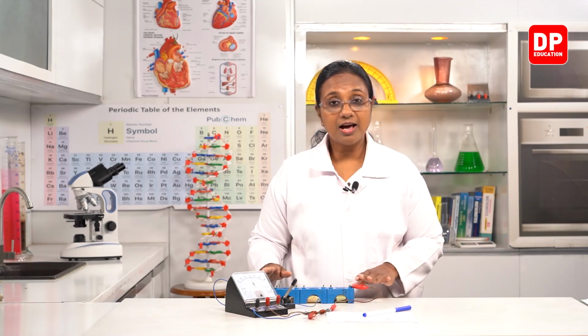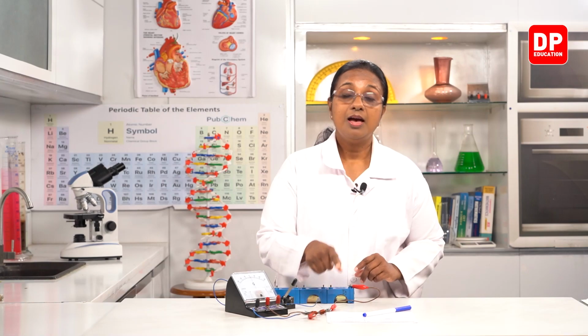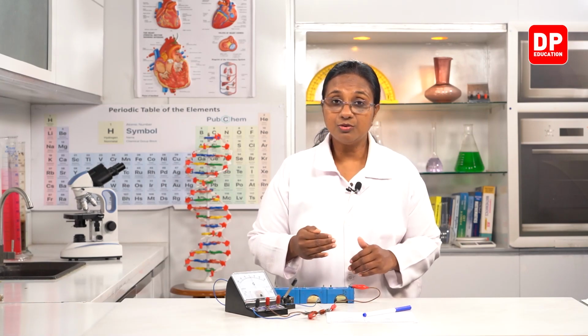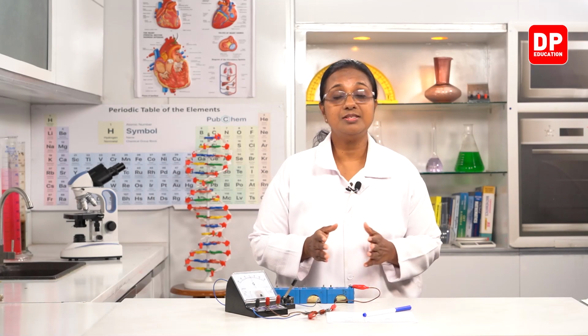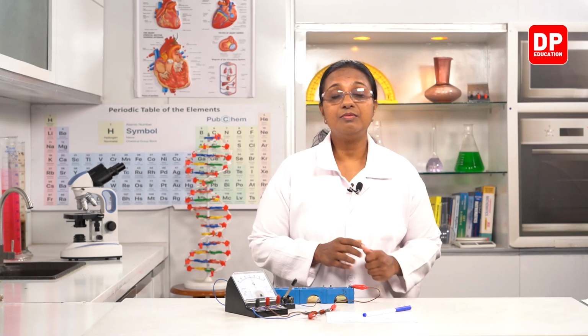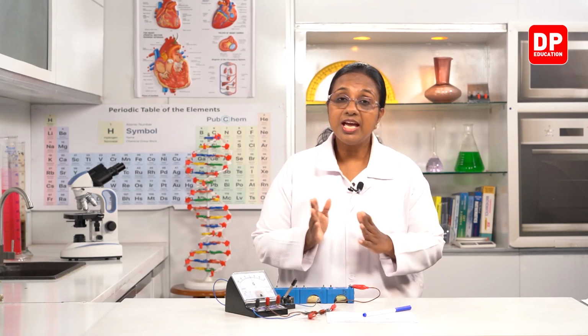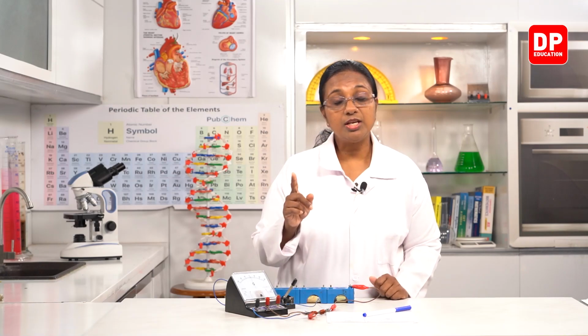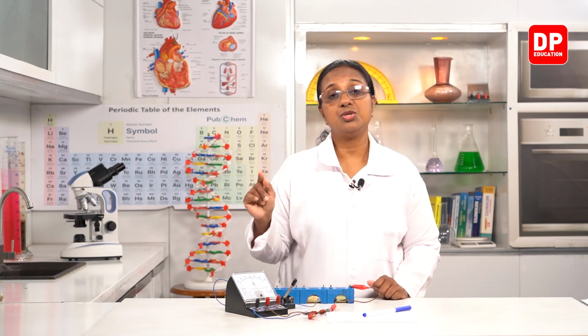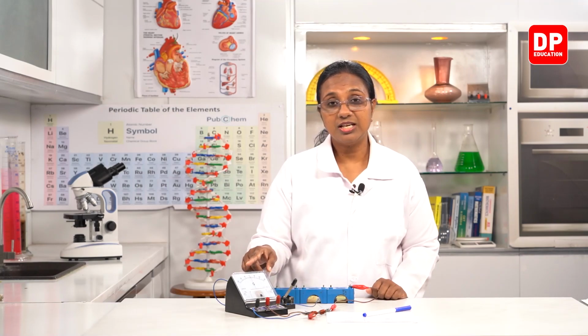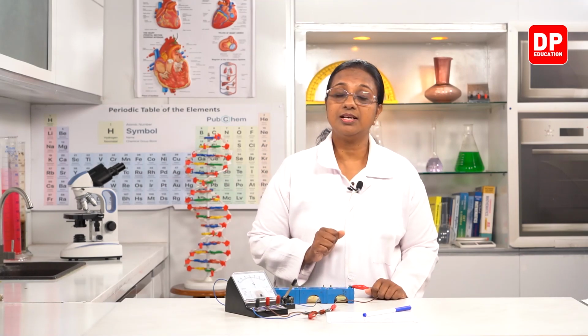So we are providing current through the first coil. Because of that, a magnetic field is induced, and that generates electricity in the second coil. That is what we observe here, the current. And this depends on the change in magnetic field. That is why as you close the switch and as you open the switch, we see a deflection here. But when the current is flowing continuously, there is no deflection. That is what you need to understand.